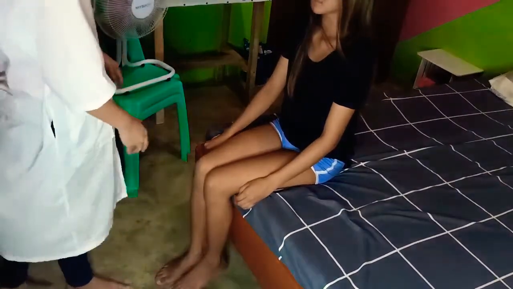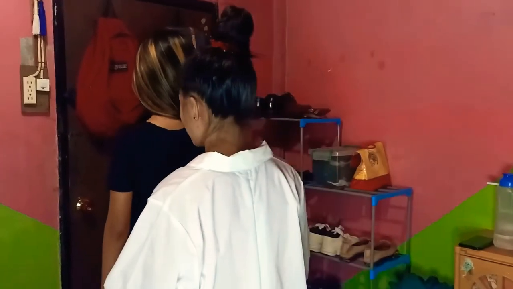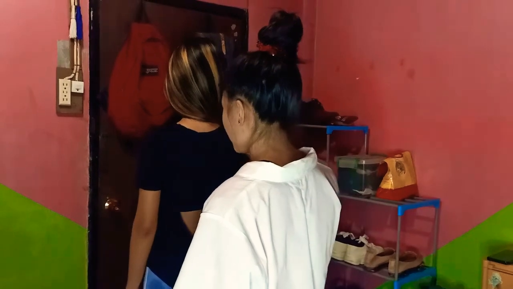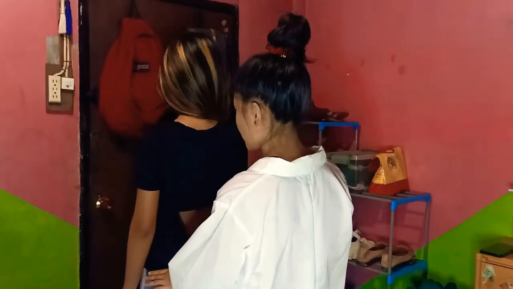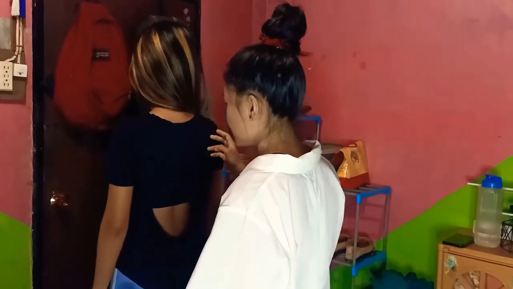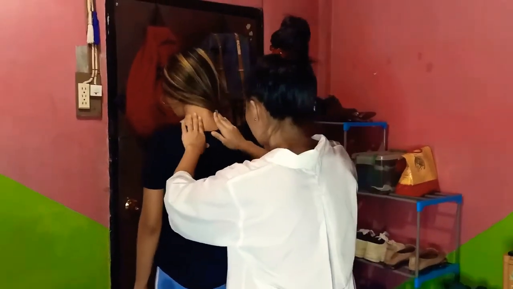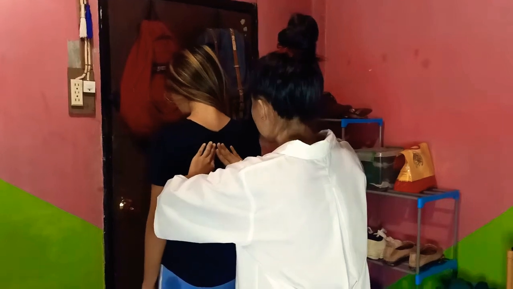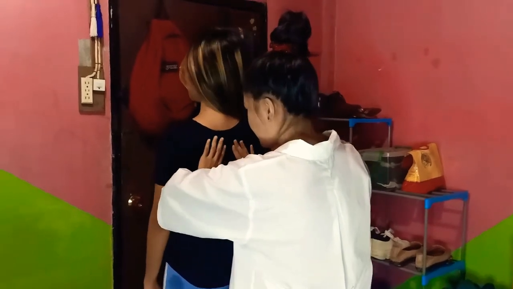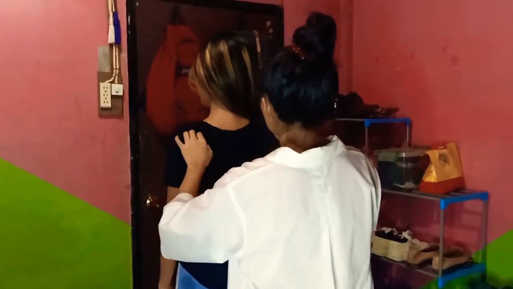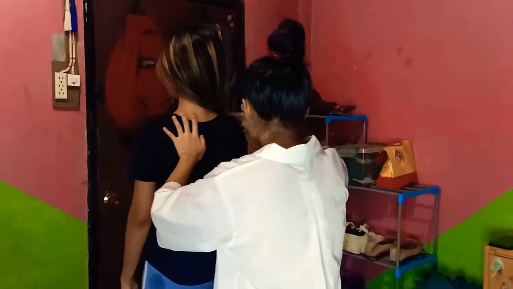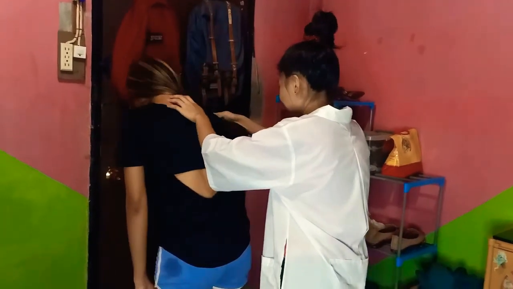Good. For the spine, now I'm going to check for the symmetry of the neck, shoulders, scapula, hips, and curvature of the spine. So I'm going to palpate here. Is there any tenderness? None. Okay, I want you to move forward and bend.